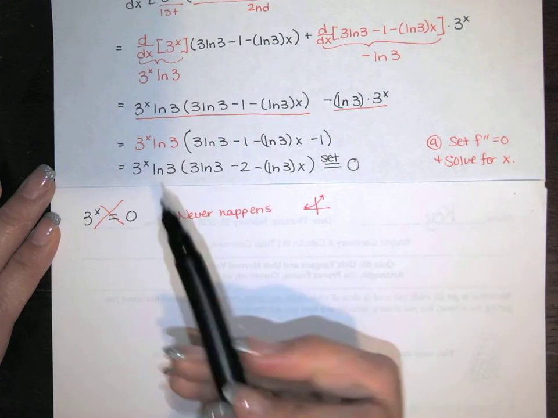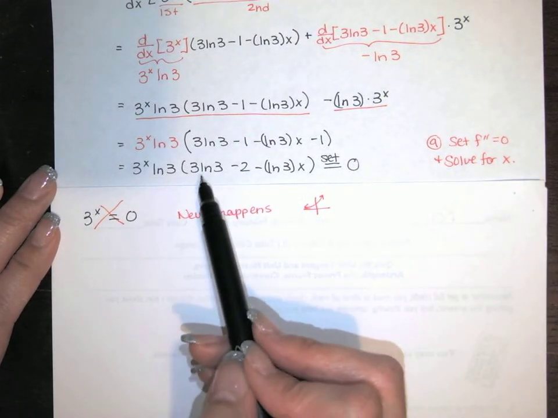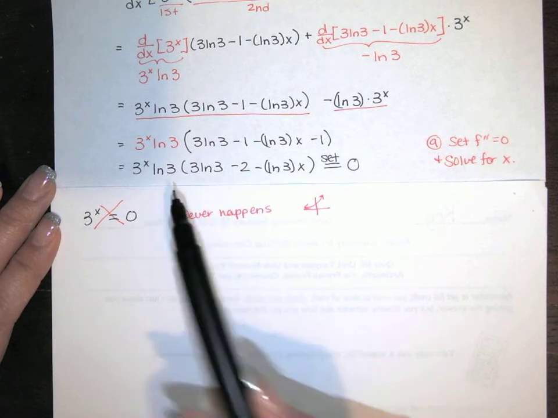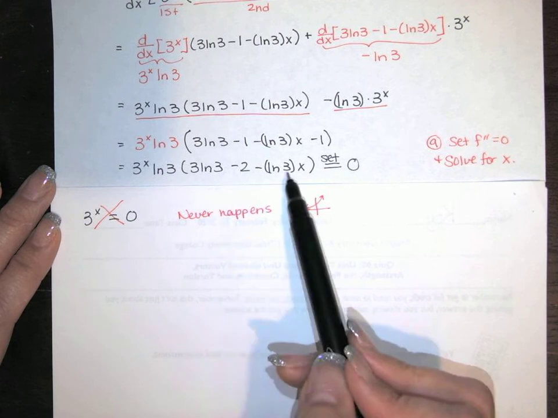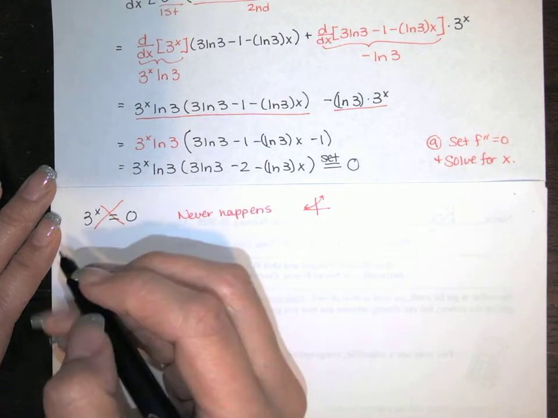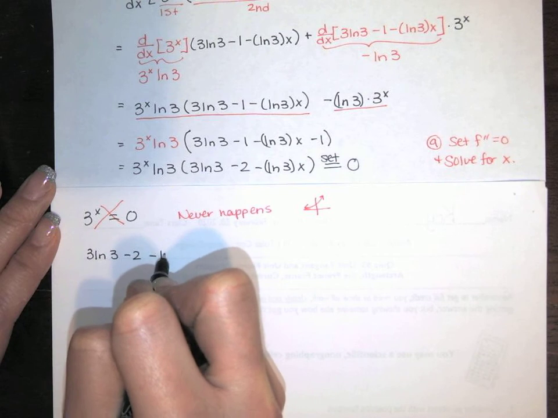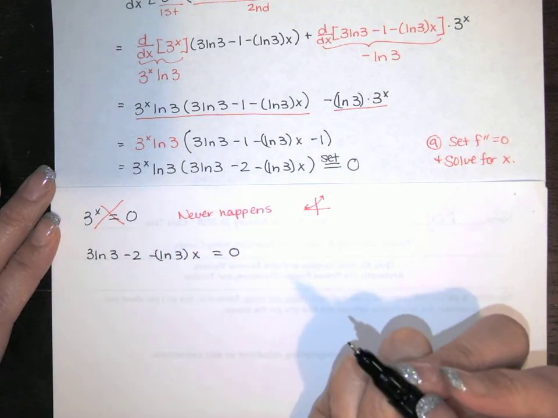All right. Natural log of 3 is a constant. Of course, it's never 0. And then the last possibility is that this factor, it's linear in x. It looks really messy, but this is just a constant plus a constant times x. That linear expression in x is equal to 0. That's the third possibility. Turns out it's the only possibility that leads to an x value.